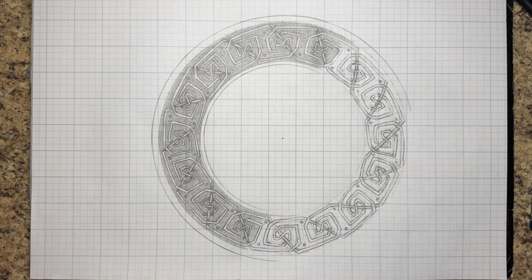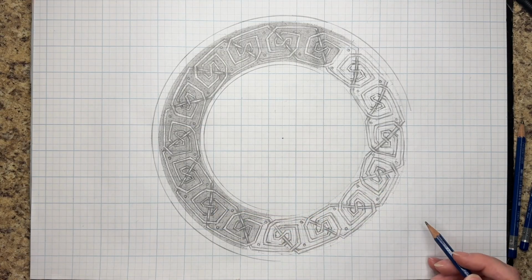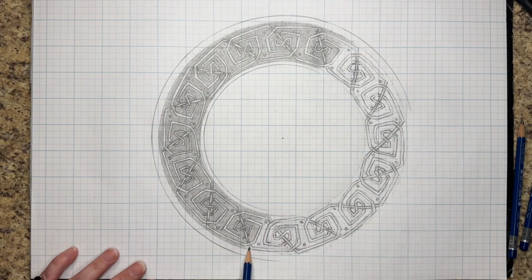Coming back to what we're working on here, I'm trying to figure out what kind of pencil I want to use. I think I'll use this one, this HB. And we are going to go into the background here, and we're just going to add in just a touch of this pencil shading all the way in these in-between spaces.